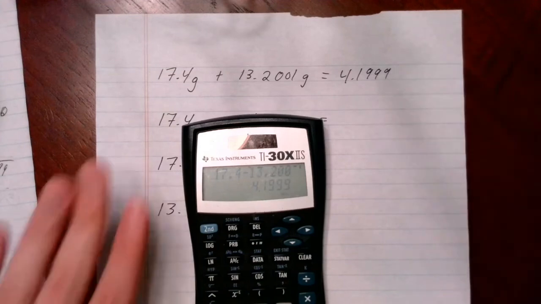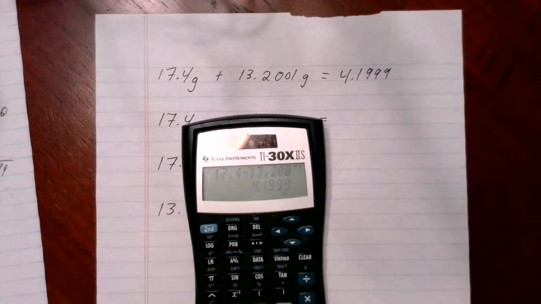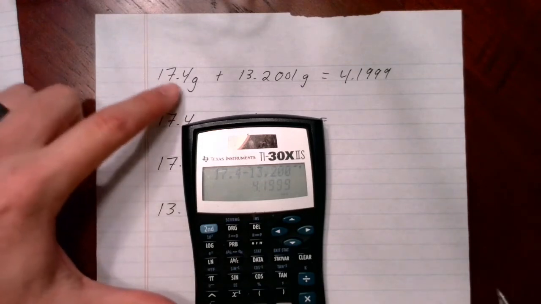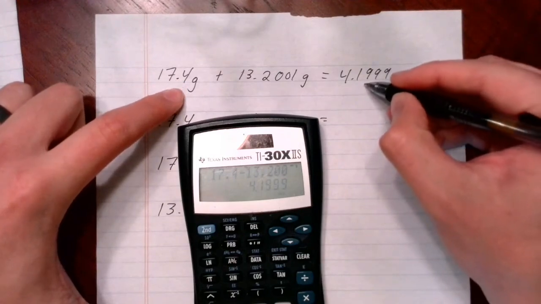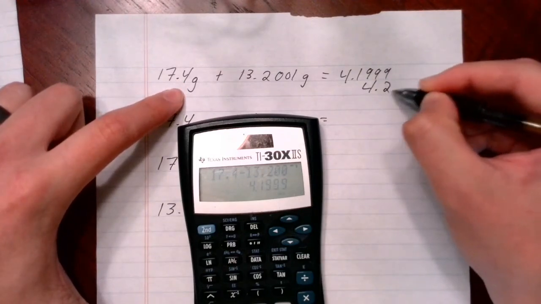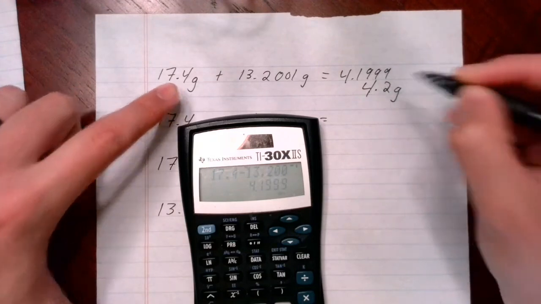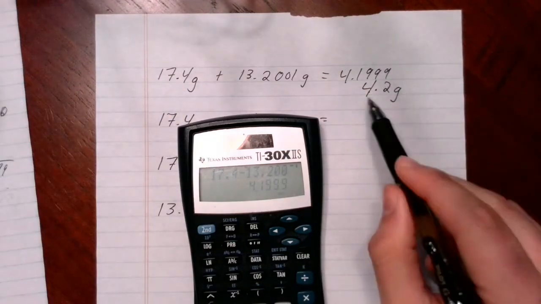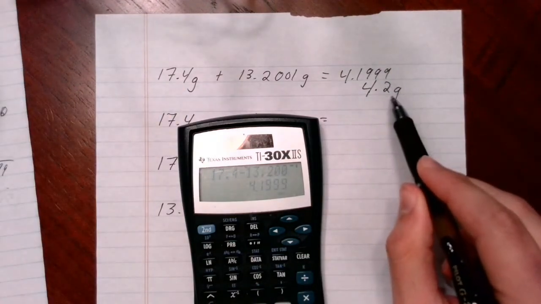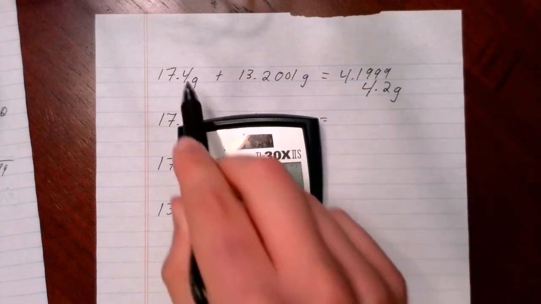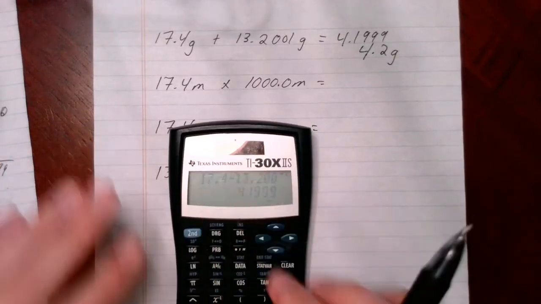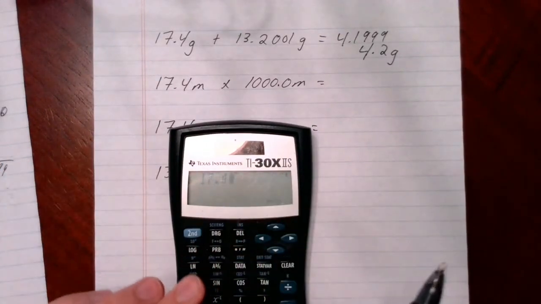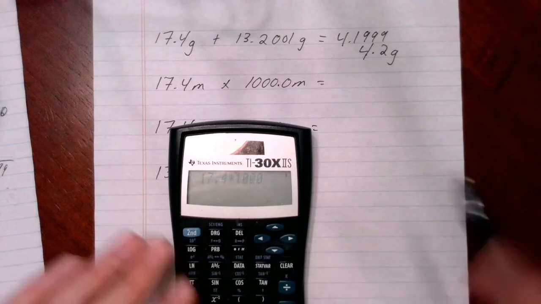4.1999. So now I need to decide how many decimal places to keep because I use the addition and subtraction rule. So I see I have 1 number after the decimal, 4 numbers after the decimal, so I have to keep the least number. So 4.2 grams. So when we do that calculation, the 4.2 accurately represents, using the correct number of significant digits, how accurate these 2 numbers are.